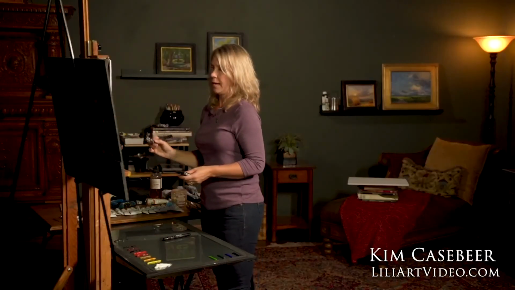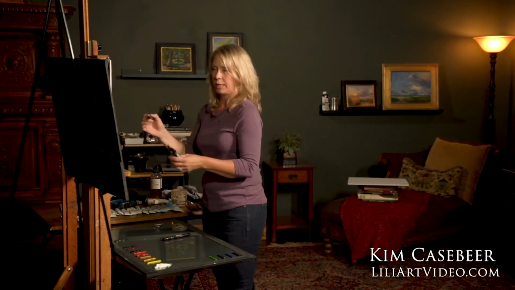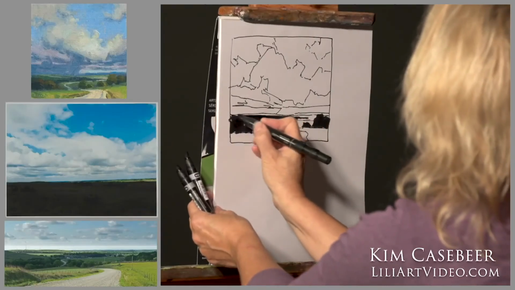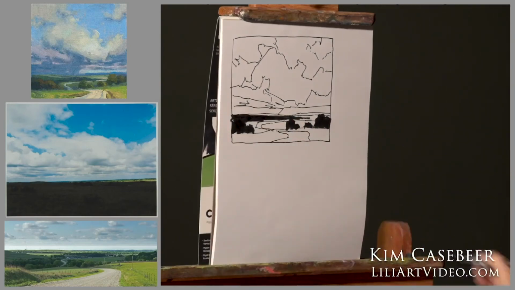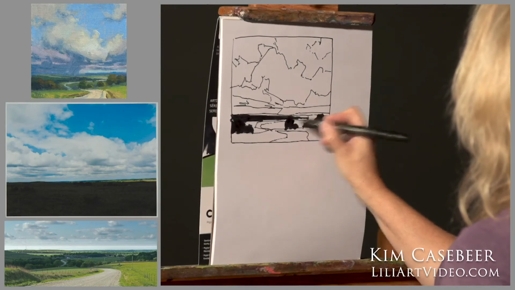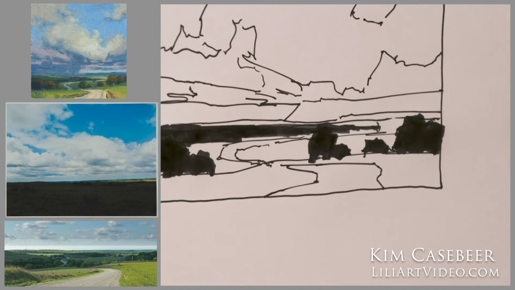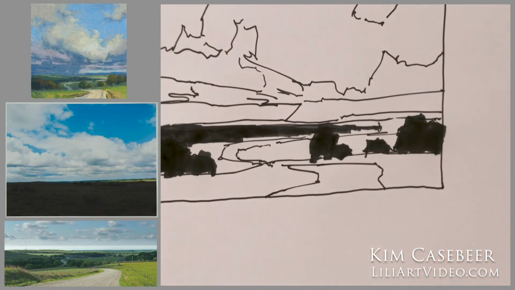And if those connect, anytime you can connect the darks in your painting, that really helps a person's eye move through the painting. So we're going to connect, probably bring this tree up a little bit, so that those darks will connect. And that is, for right now, the only part of the value sketch that needs the 70%.